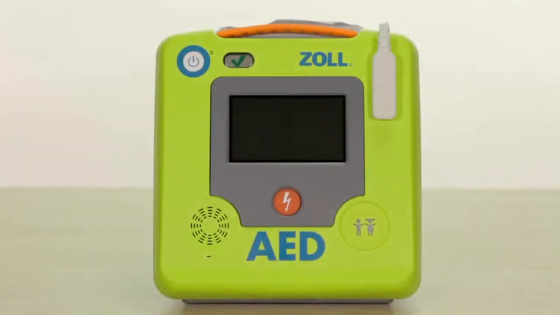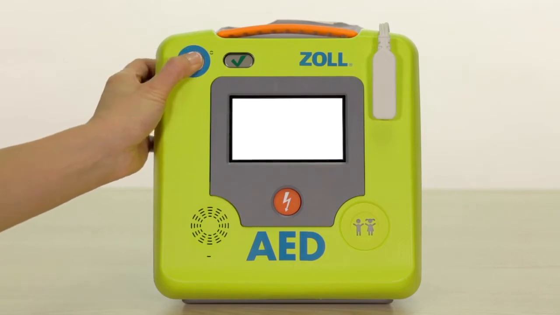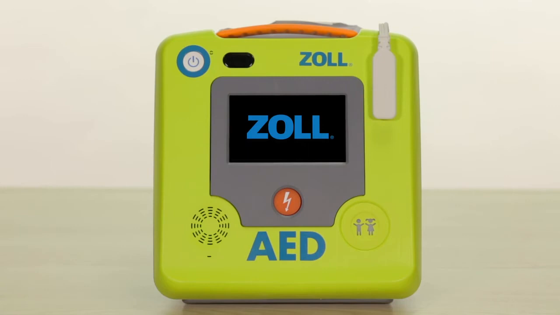To access basic touchscreen configuration options, you will need to place the Zoll AED3 in configuration or non-clinical mode. You can do this by simply holding the on button down for about 7 to 10 seconds. You should hear a click, and the Zoll AED3 will display a blue Zoll logo screen.